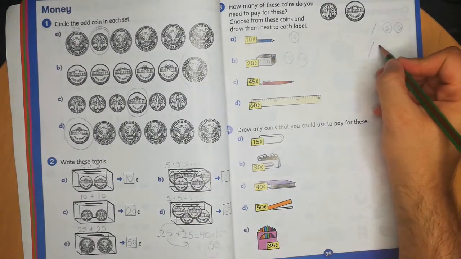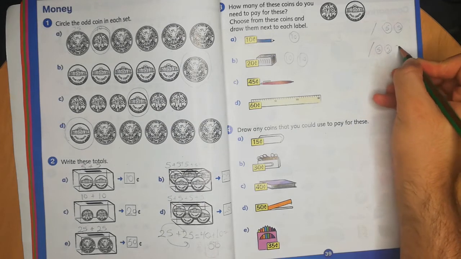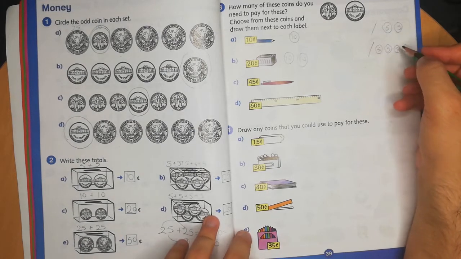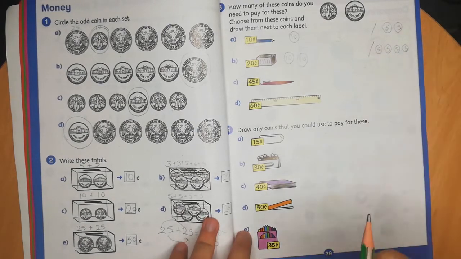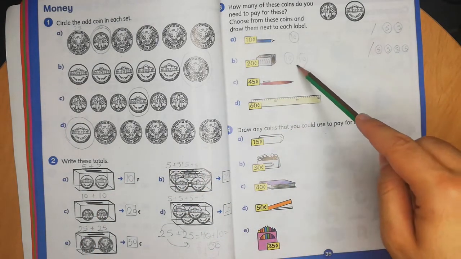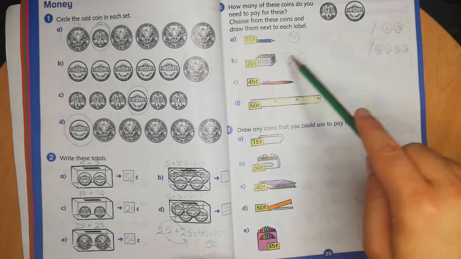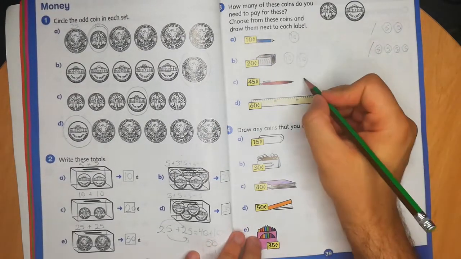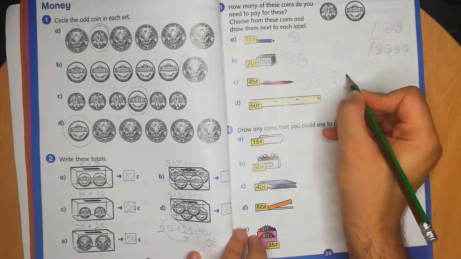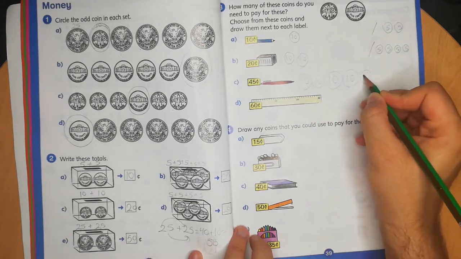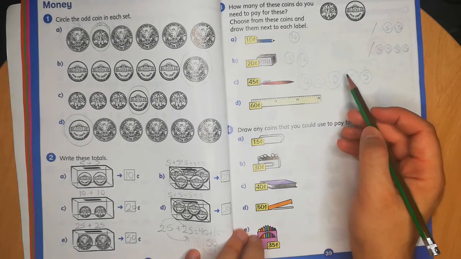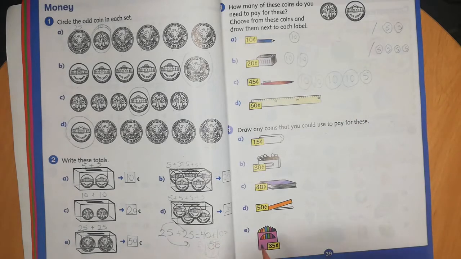For this one, we can have 5, 5, 5, 5, which is 20. 5 add 5 is 10. 10 add 5 is 15. 15 add 5 is 20. So that's the total that can give us this one here. But this is exactly the same, so these both equal 20. So for 45, we can have 10, 20, 30, 40, and then 5. So 10 add 10 is 20, 20 add 10 is 30, 30 add 10 is 40, 40 add 5, and that's 45.